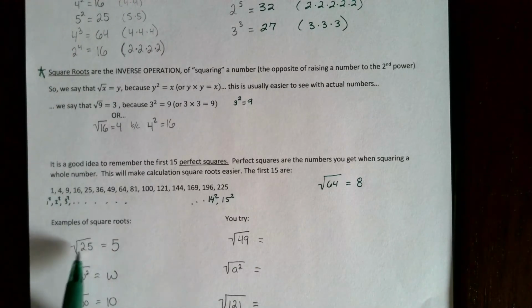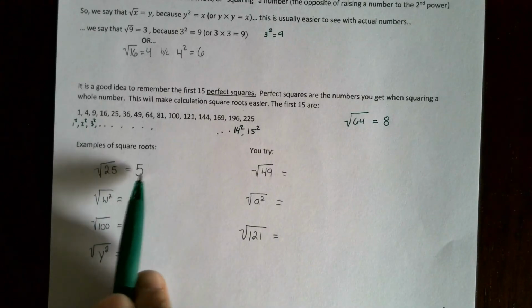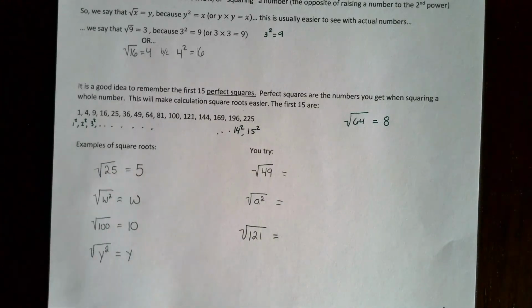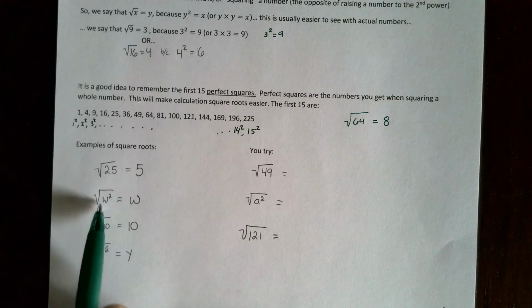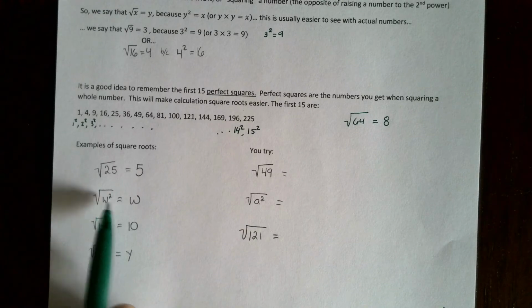So we say the square root of 25 is 5. Why do we say that? Because 5 is a number that when you square it, 5 squared is 25. What's the square root of w squared? Well, what number when you square it gives you w squared?